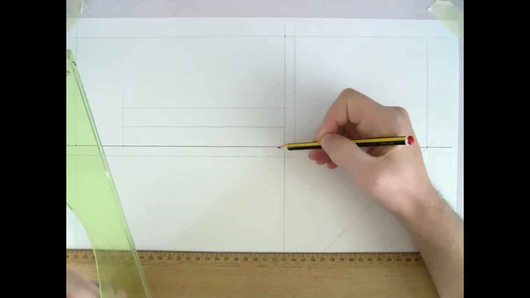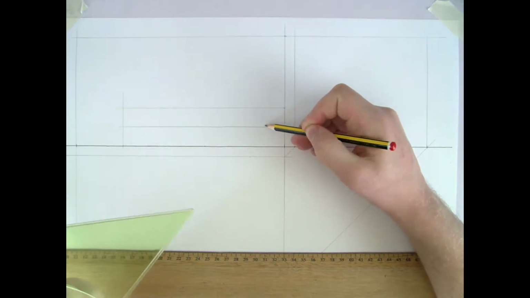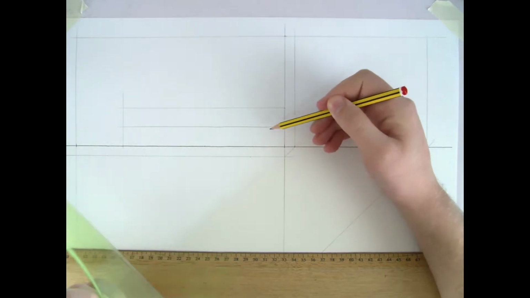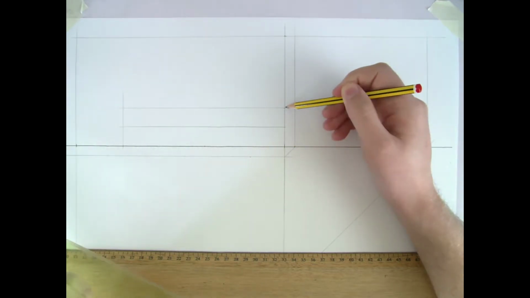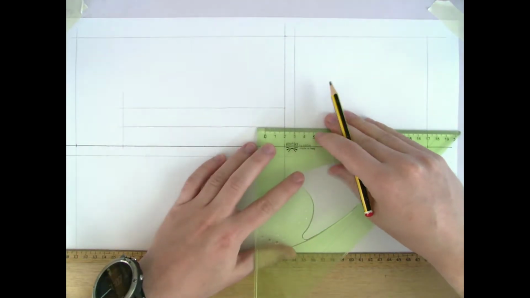From here at the bottom to the center is going to be R, and from here to the top is going to be R also. The radius is going to be half whatever the total height is. Total height here is 40, so it's going to be a radius of 20.